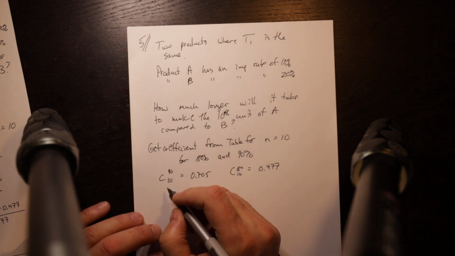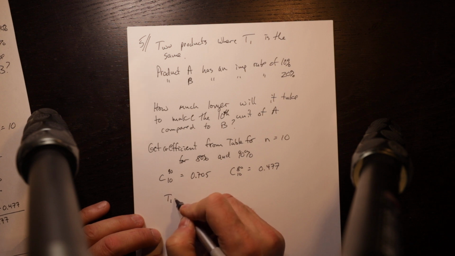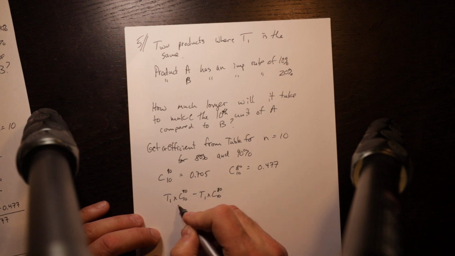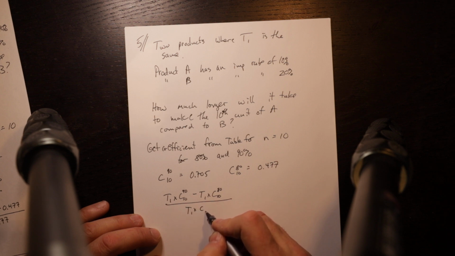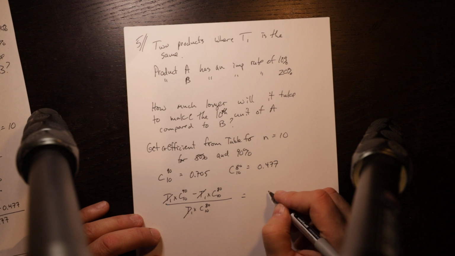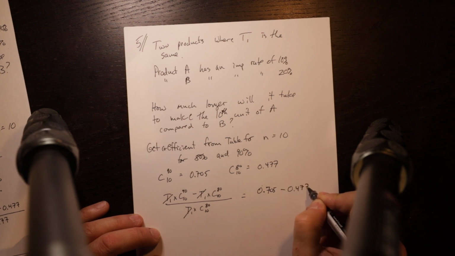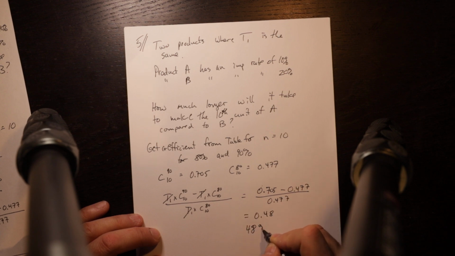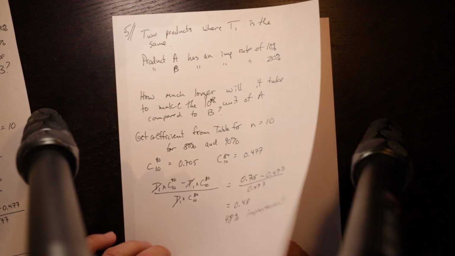The answer is no, because if you're looking at percentage improvement, you would have the time to make the 10th unit at 90% minus the time to make the 10th unit at 80%, divided by the time to make the 10th unit at 80%. And you look here, we can simply cancel the T1s in the formula and then just use the coefficients, where we would get 0.705 minus 0.477 divided by 0.477 equals 0.48, which is a 48% improvement. So again, it is just understanding the formulas and being able to do that simple algebra. That is my last example.